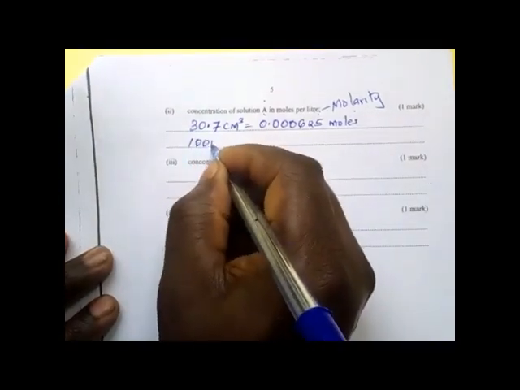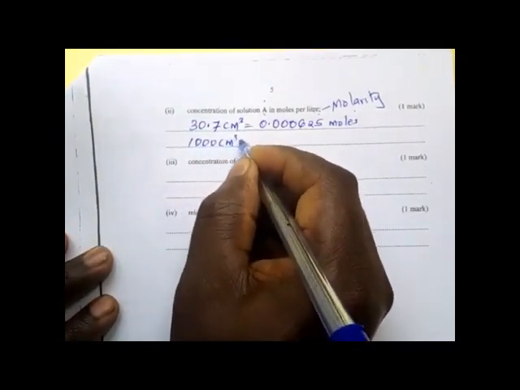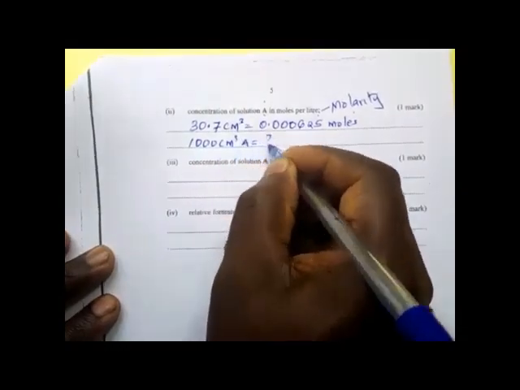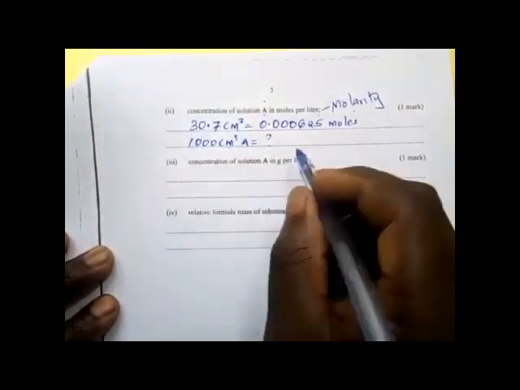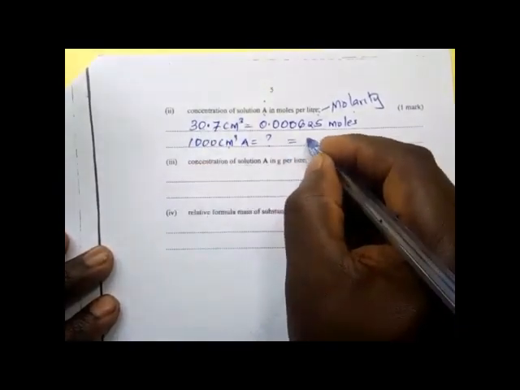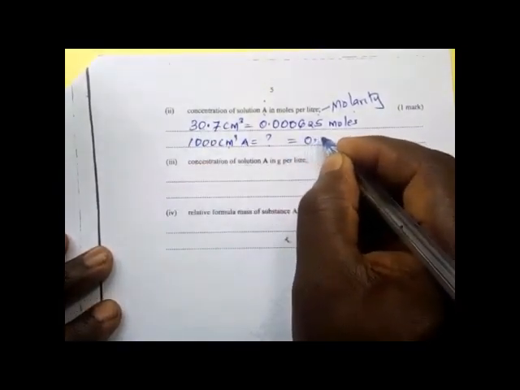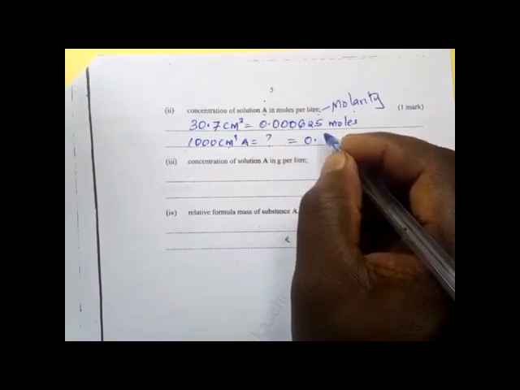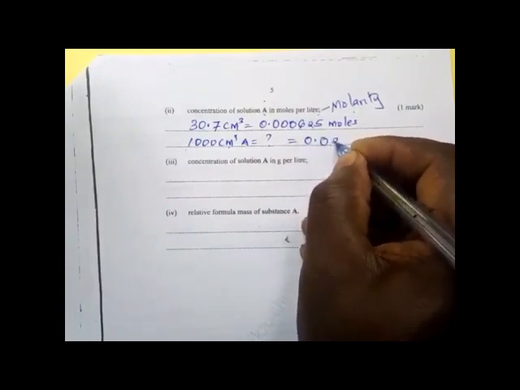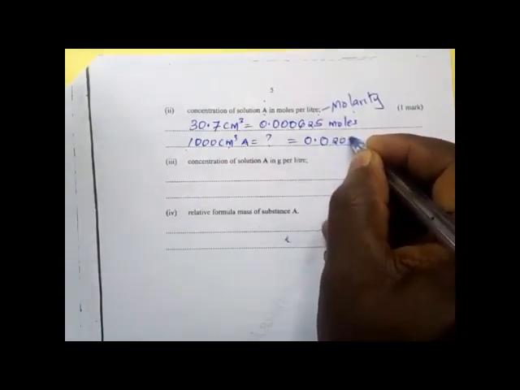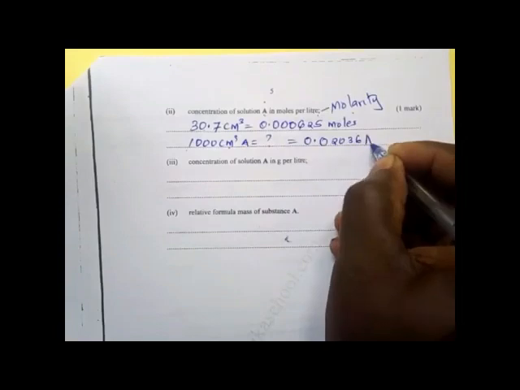Then 1000 cm³ of solution A will contain what moles? So it is 1000 times this divided by this, and it is going to give us 0.02036 M.